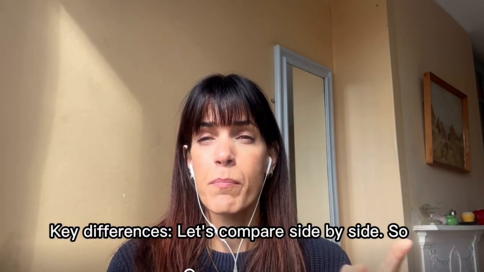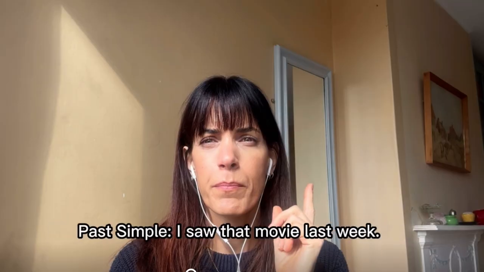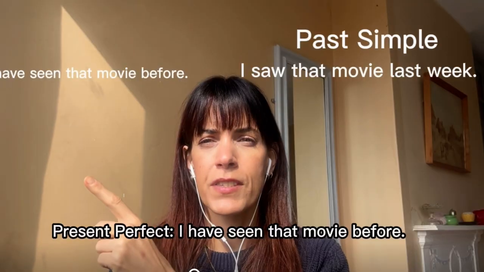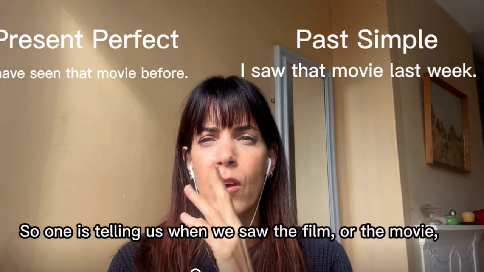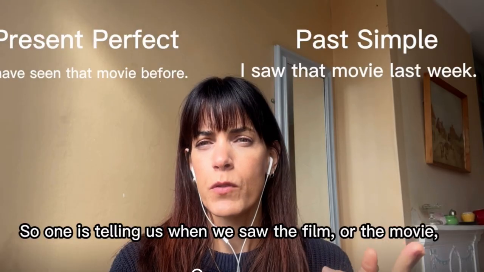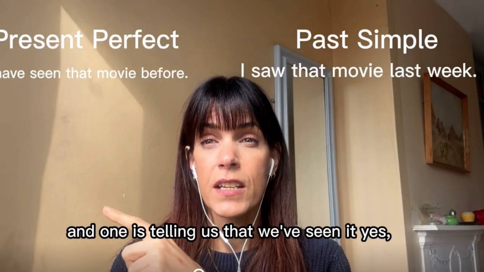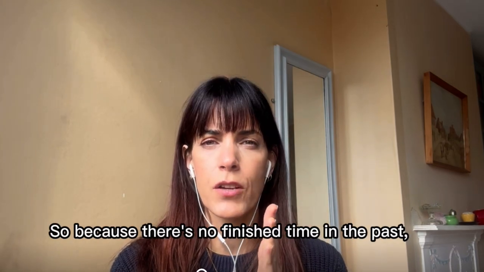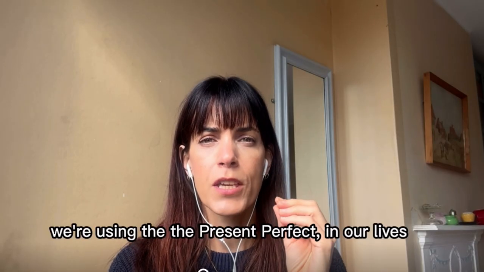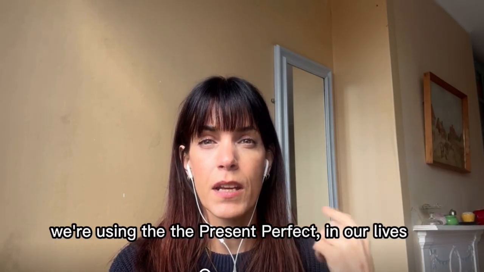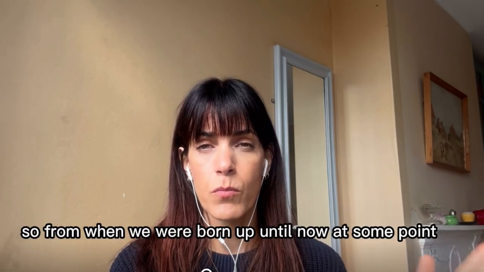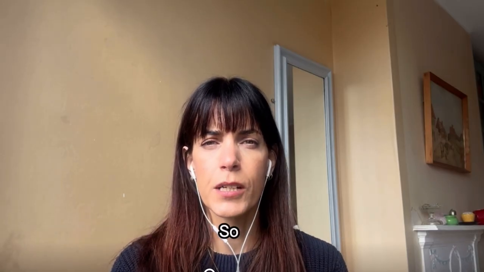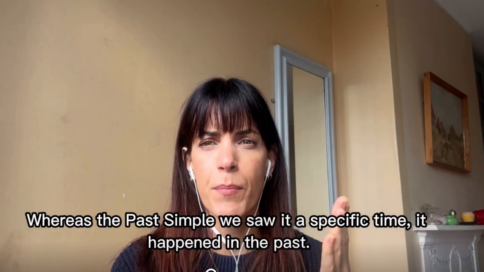Key differences, let's compare side by side. So past simple, I saw that movie last week. Present perfect, I have seen that movie before. So one is telling us when we saw the film, and one is telling us that we've seen it, yes, but we're not giving a specific time. Because there's no specific time in the past, we're using the present perfect. In our lives, we have seen that film. So from when we were born up until now, at some point, we have seen that film. We might see it again. Whereas the past simple, we saw it at a specific time, it happened in the past, and that's when it happened.